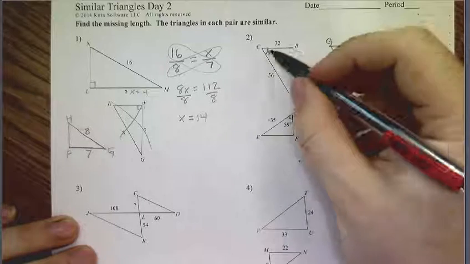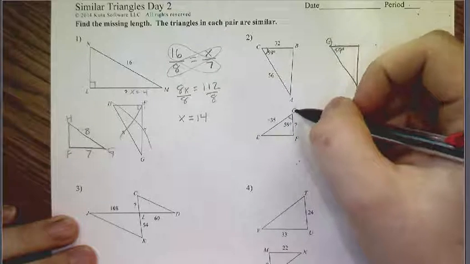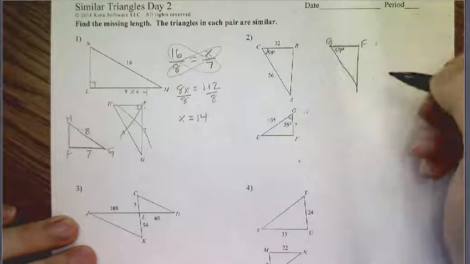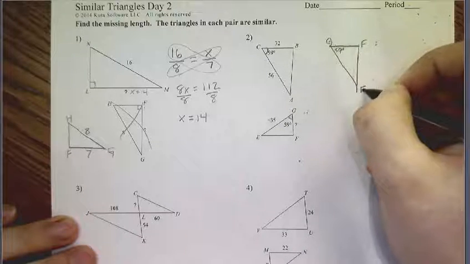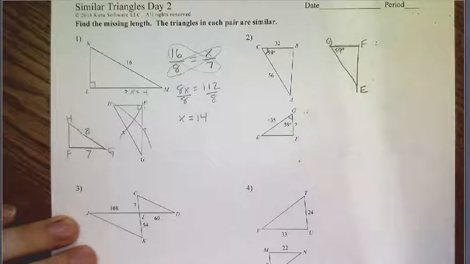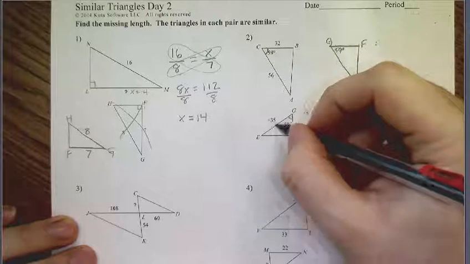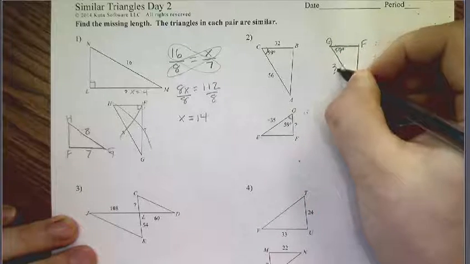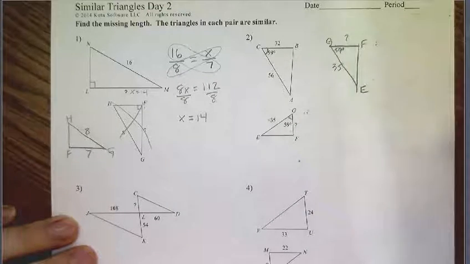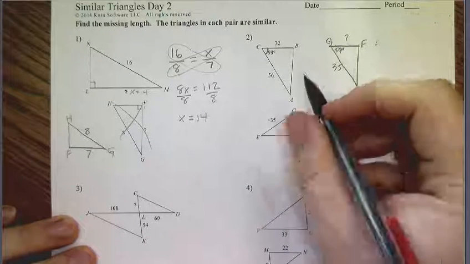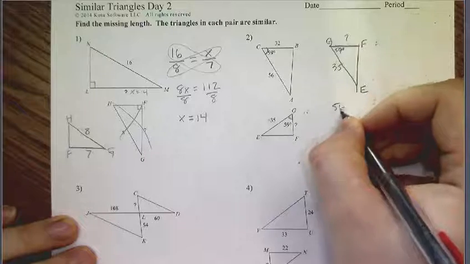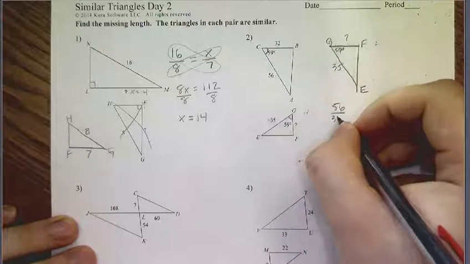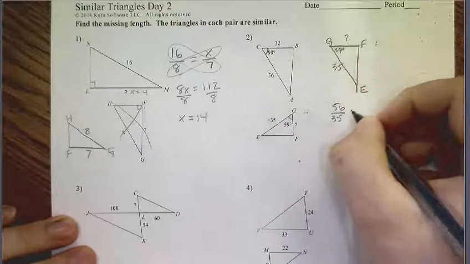If I move to the right, I see B, and if I move to the right here, I see F. If I keep moving to the right, I see E, so I know E would be represented with A. Now I plot my lengths. G to E would be 35, and I know my question mark is up here. When I set up this proportion, I put 56 on top, over 35, because they both look like they are at the hypotenuse.